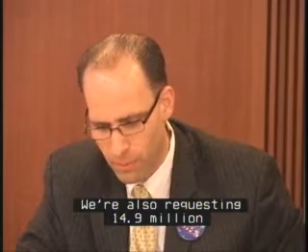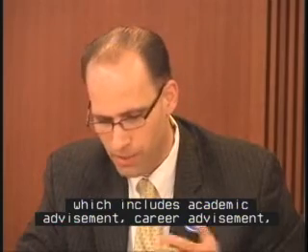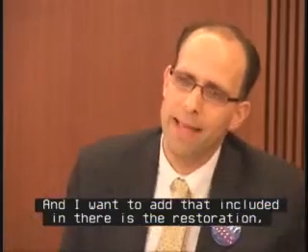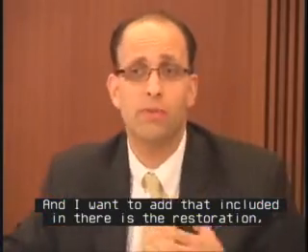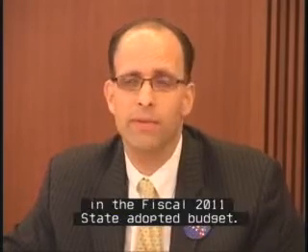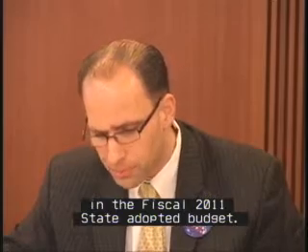We're also requesting $14.9 million for improved student services, which includes academic advisement, career advisement, services for students with disabilities. And I want to add that included in there is the full restoration of the CUNY Leads program, whose funds were eliminated in the fiscal 11 state-adopted budget.